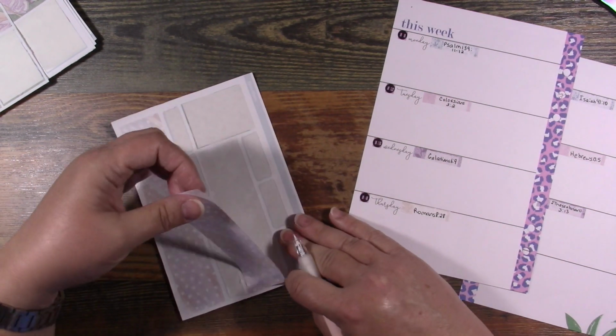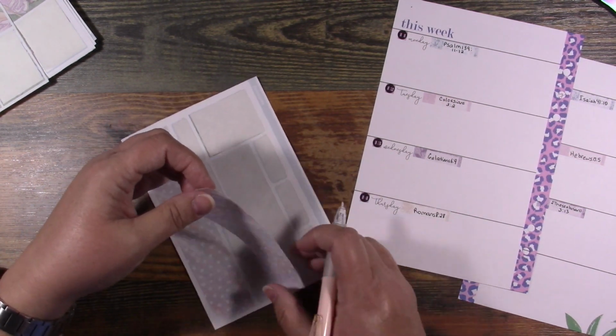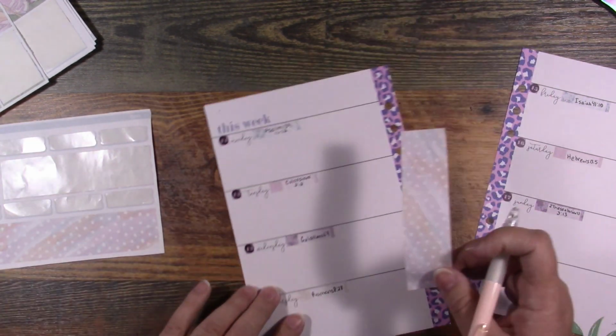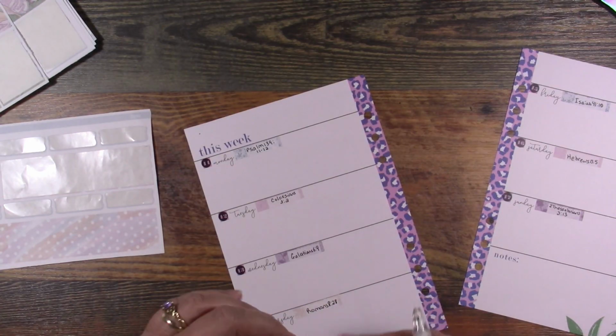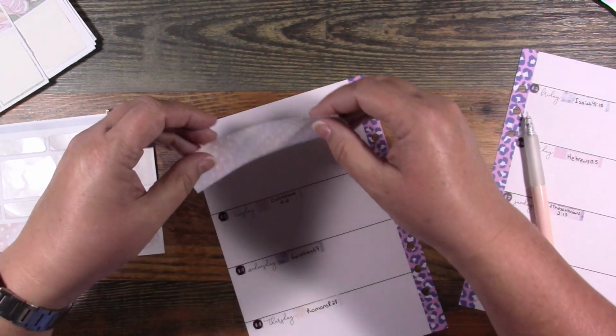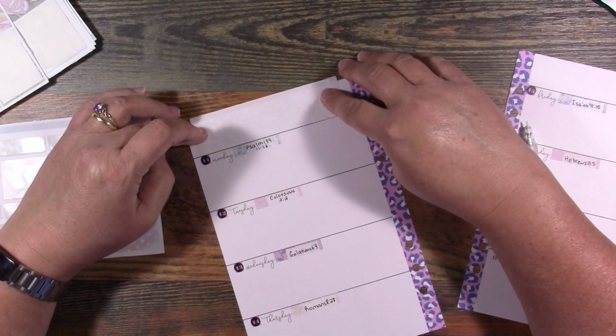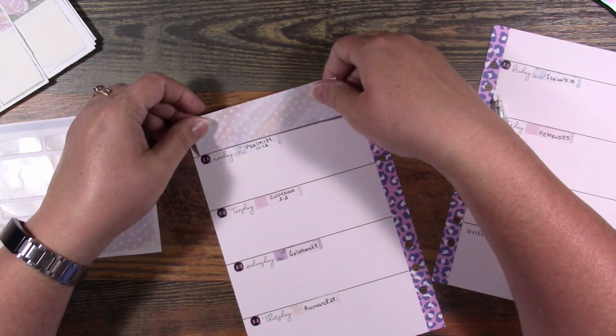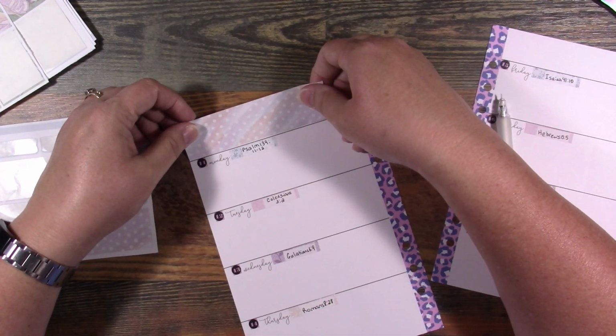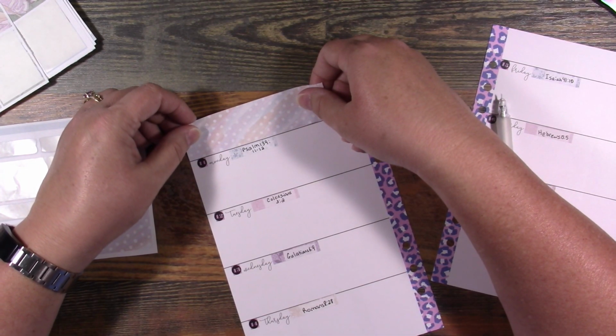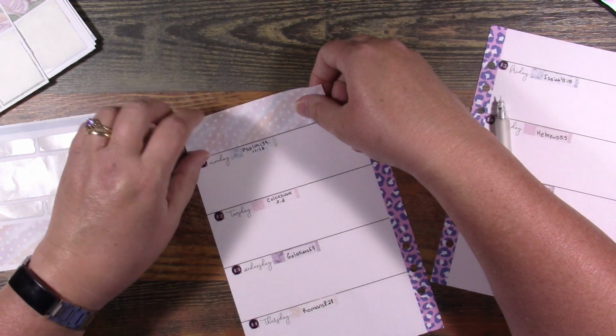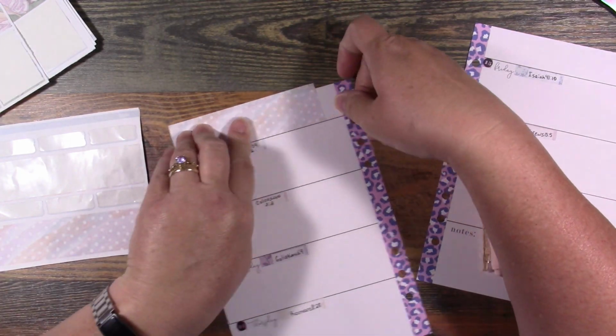If it's a little bit off, it's just going to be a little bit off. It'll be fine. But I want to see, it's not going to fit all the way across. Okay.